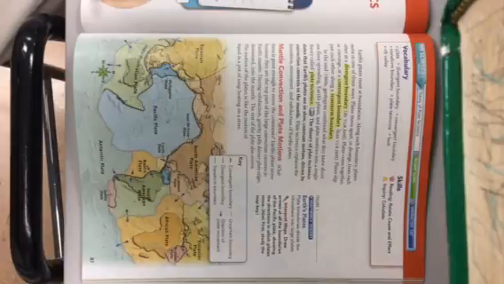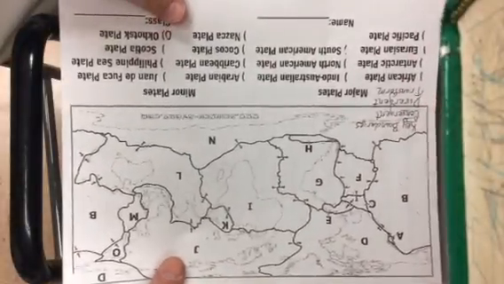Today, excitingly enough, you don't have any work to do. April Fools. I wouldn't be that nice to you. But this is what you're going to be doing today. You're going to get a packet. It is 2 pages.